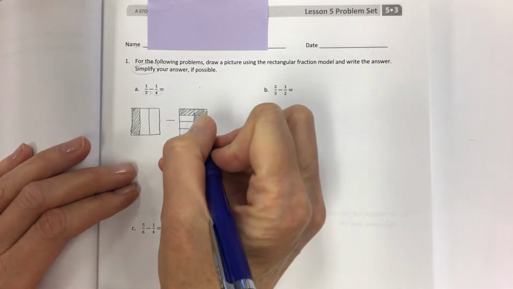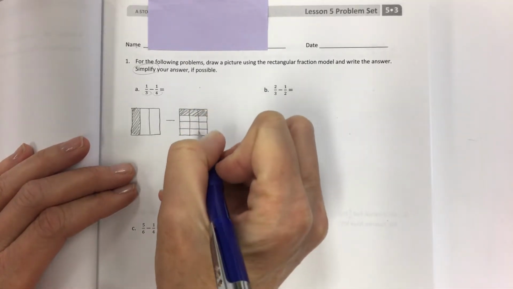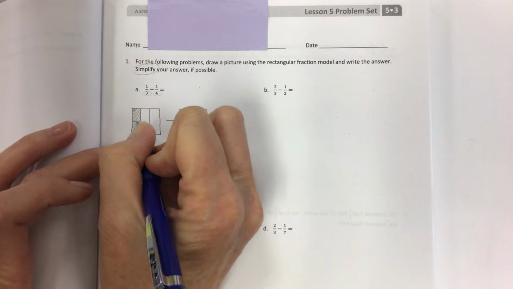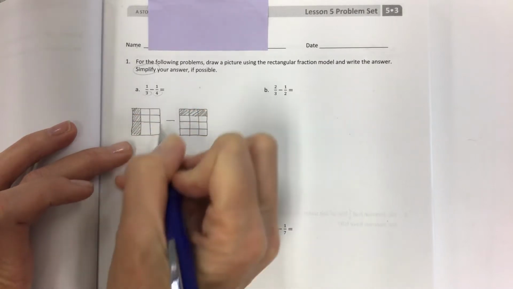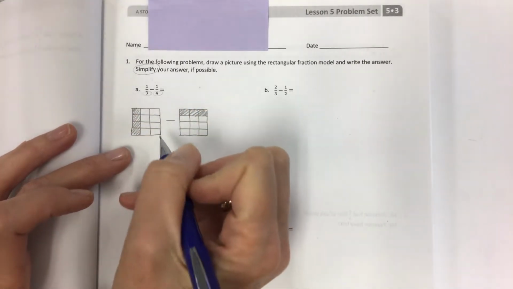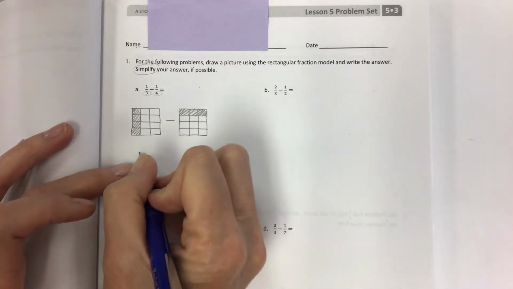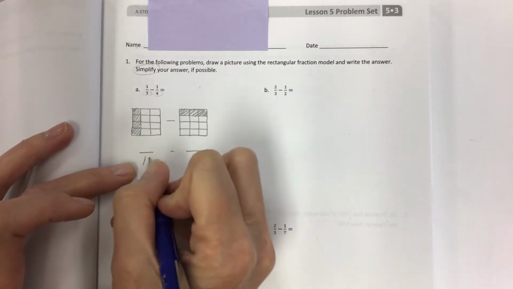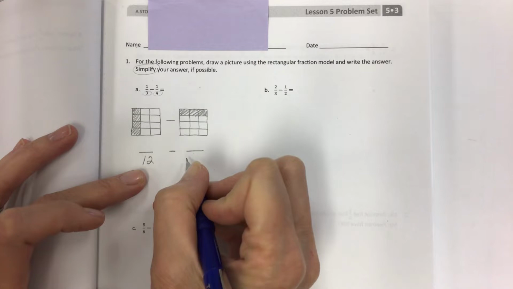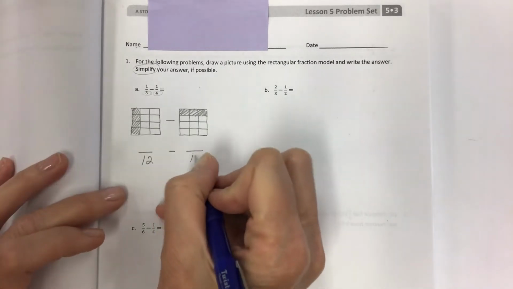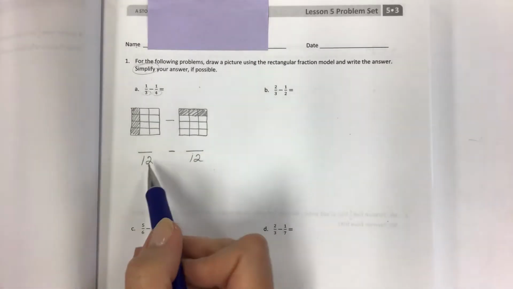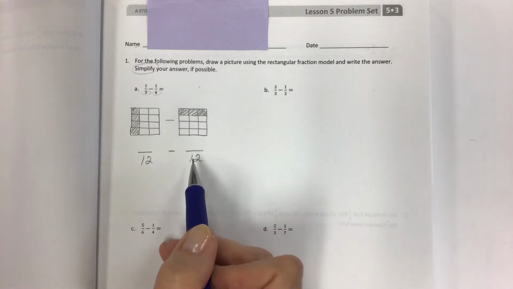So lay over the thirds here and do the fourths here. 1, 2, 3 lines makes 4 sections. And so now I have 12ths, all these little lines. Looks like a little emoji thing. Okay, so 12ths minus 12ths.